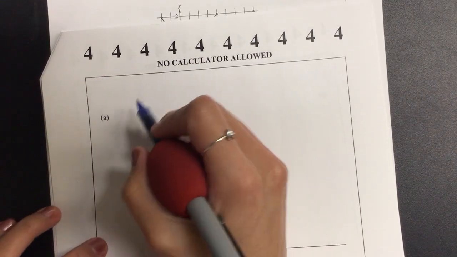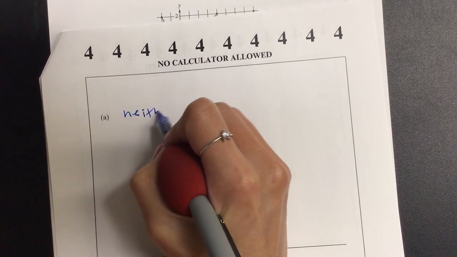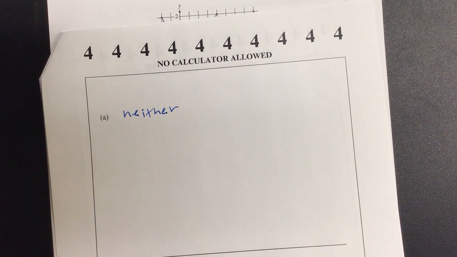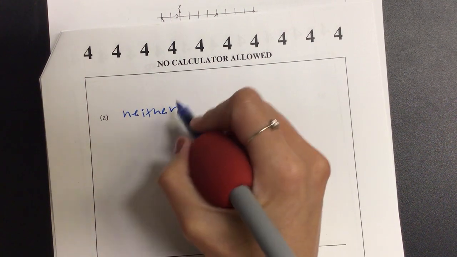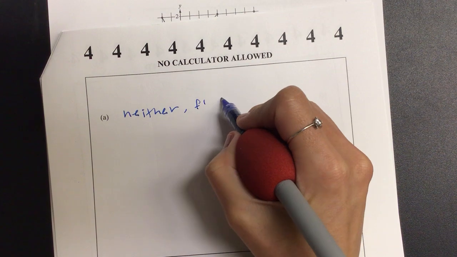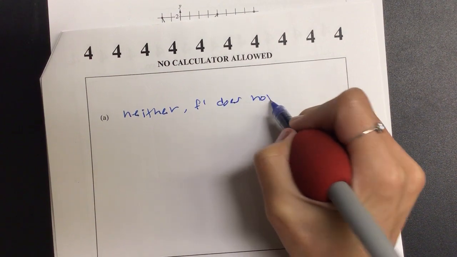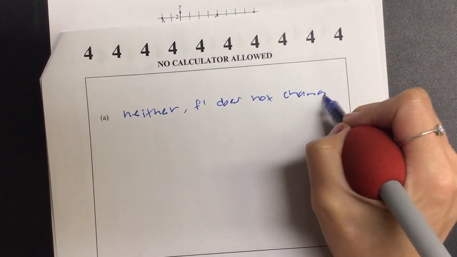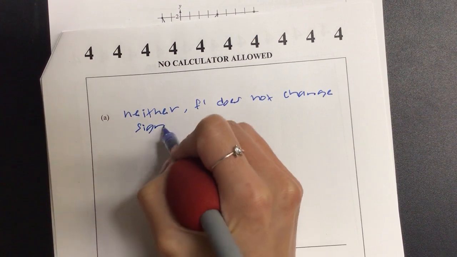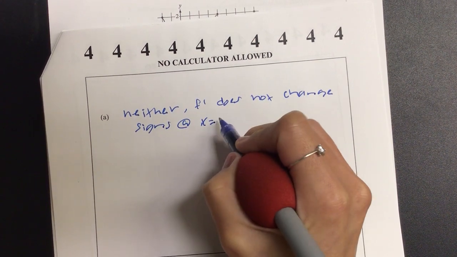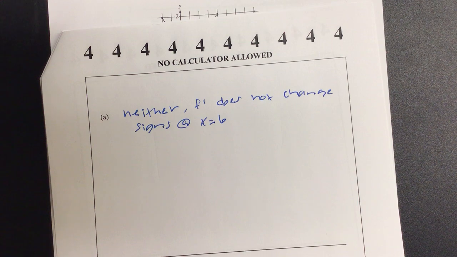Sorry, I have to flip back and forth. It'll be neither, because f prime does not change signs at x equals 6. And that will give you 1 point.